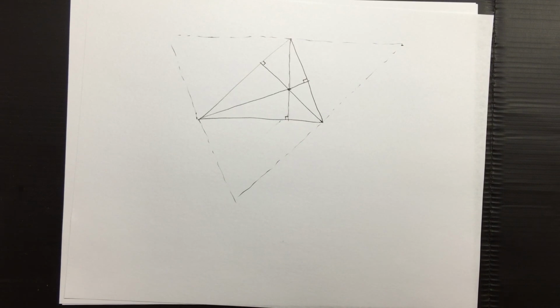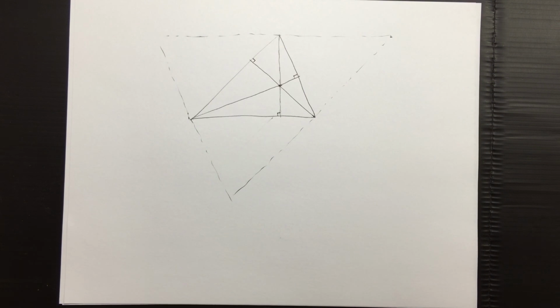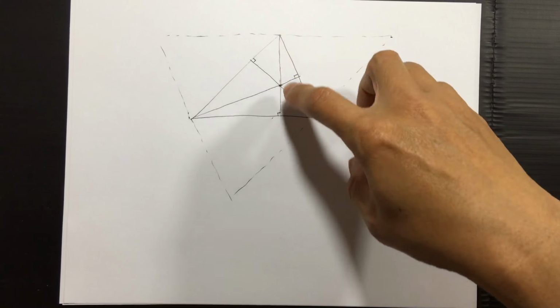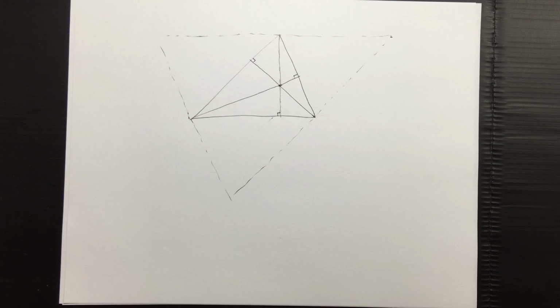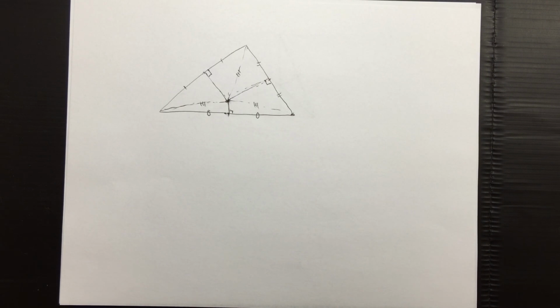Have I proved it already? What? Have I proved it? Prove what? Prove that these three lines meet at the same place. Okay, let's refresh the business we just did. We proved this, right?